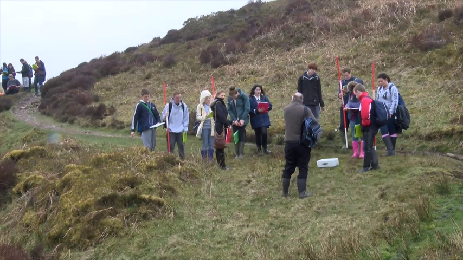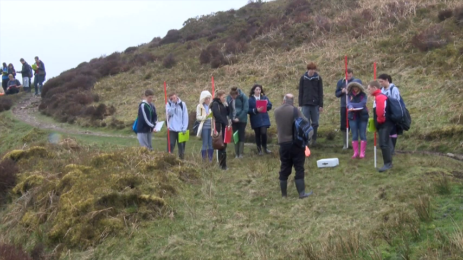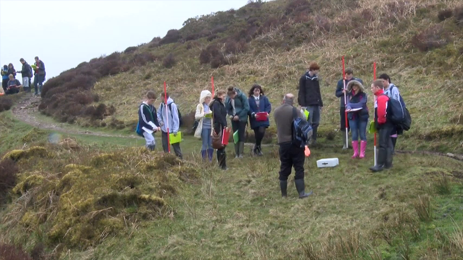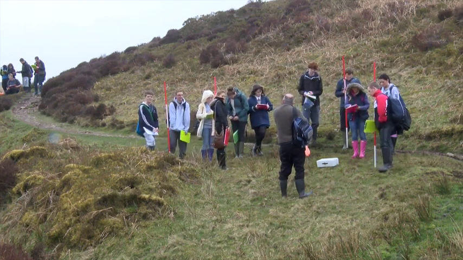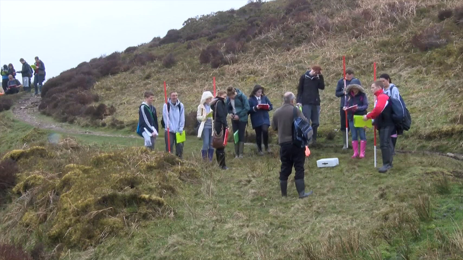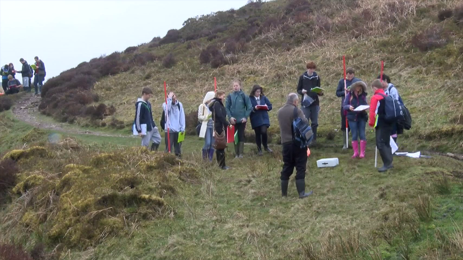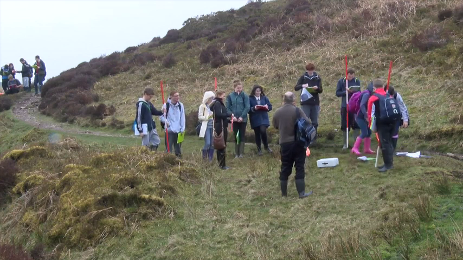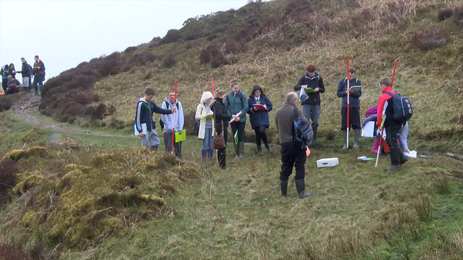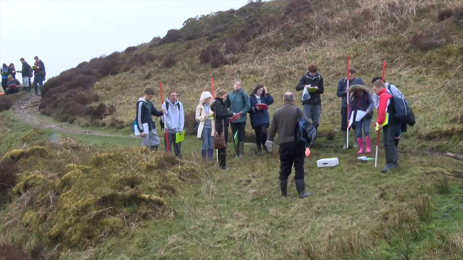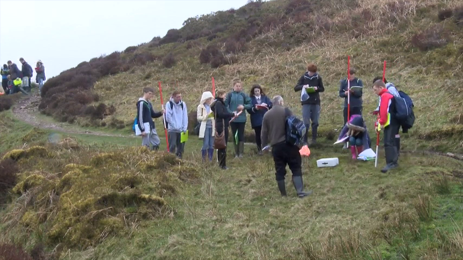Okay, now we're going to take our first set of measurements. Can we just remind ourselves what we're doing and what for? Have a look at this sheet, or throw them on the floor if you wish, but if you'd like to look at the sheet with the measurements that you're about to take.